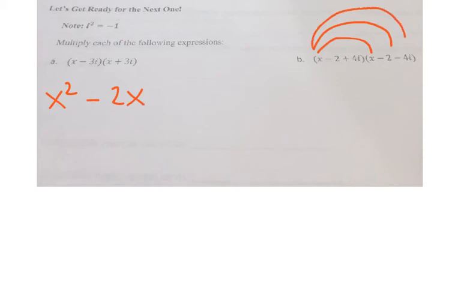And then we have x times -4i, so I'm going to have -4ix. Okay, then I'm going to do this next term times all three of these. I'm going to show it like this, so I'm going to get -2x, so I'm going to put that underneath here, because these are like terms.